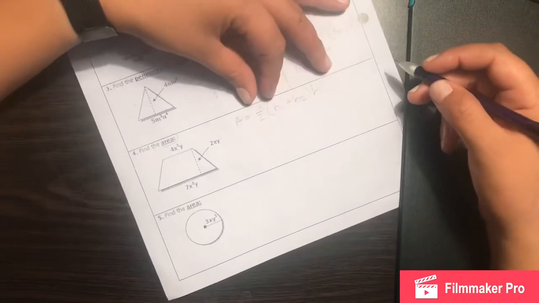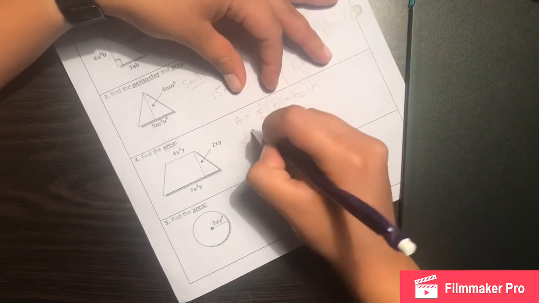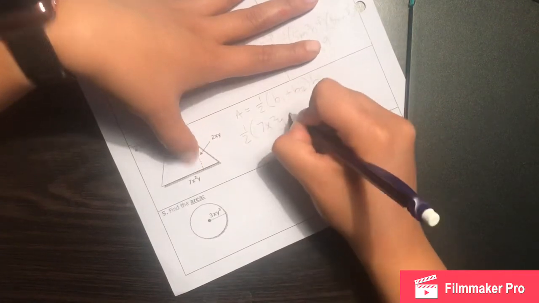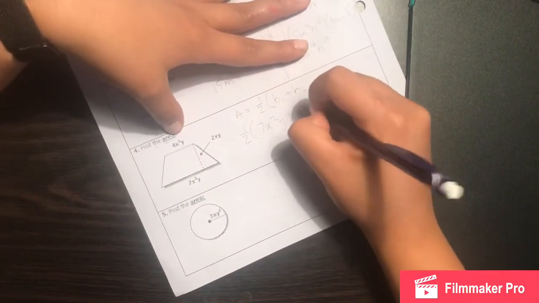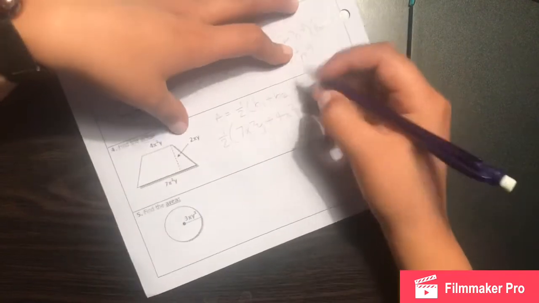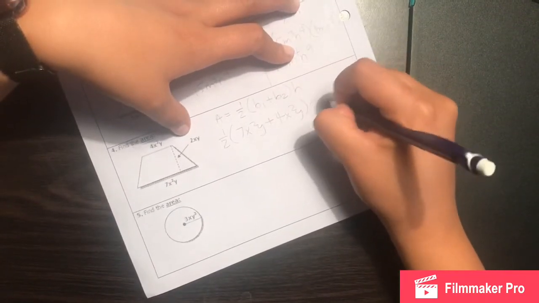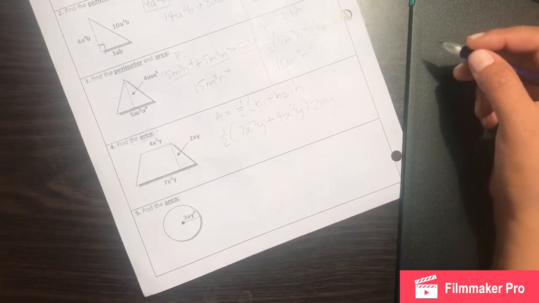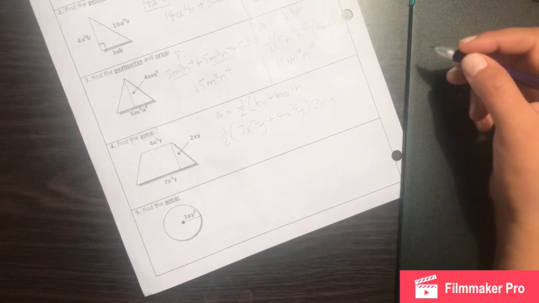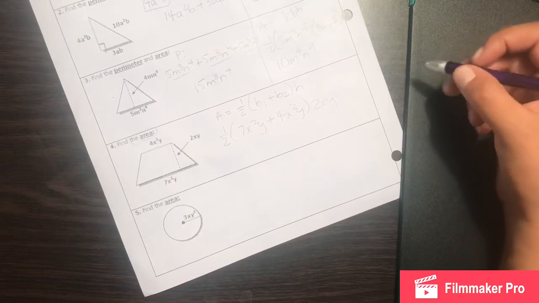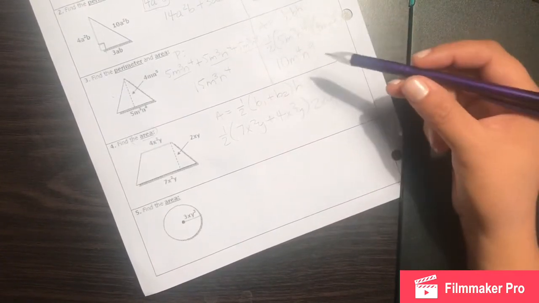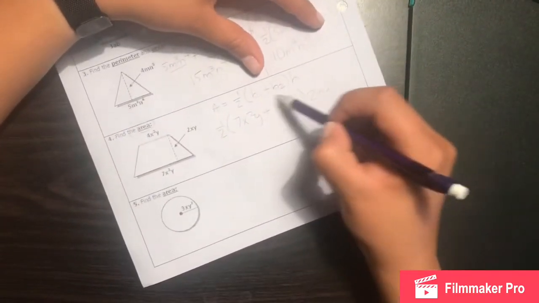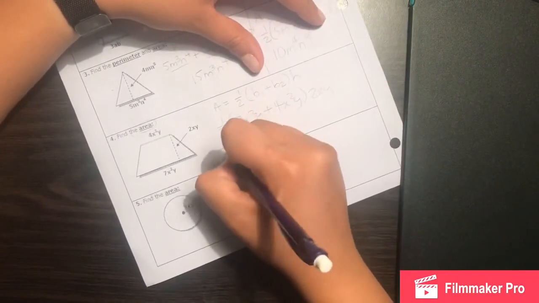Okay, so for this one, we have 1/2 parentheses base 1 would be 7x squared y plus base 2, 4x squared y, times the height, which is 2xy. Okay, so this is the exception to the rule, because normally we would take care of the product rule before I add. But since the addition is inside the parentheses, then we're going to have to take care of this adding right here first. So I'm going to bring down this 1/2.